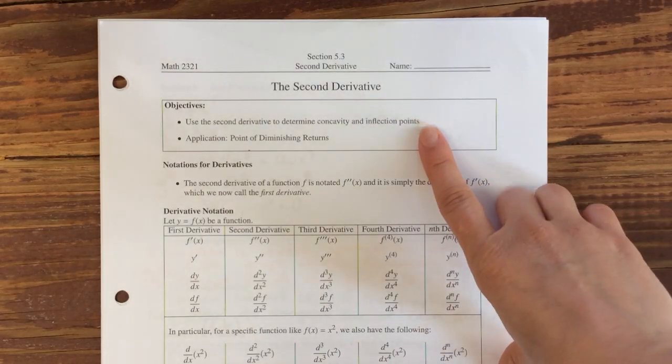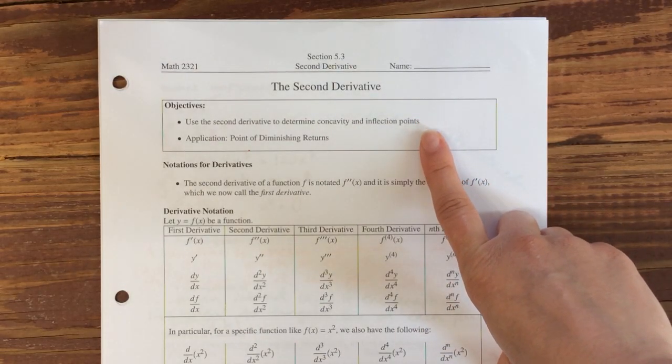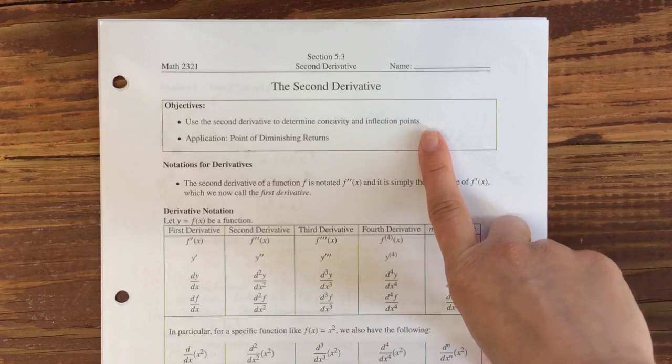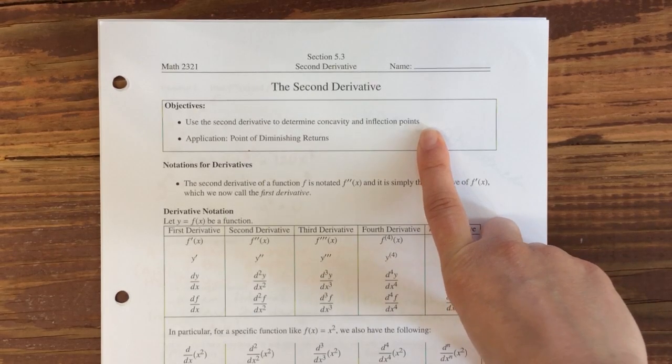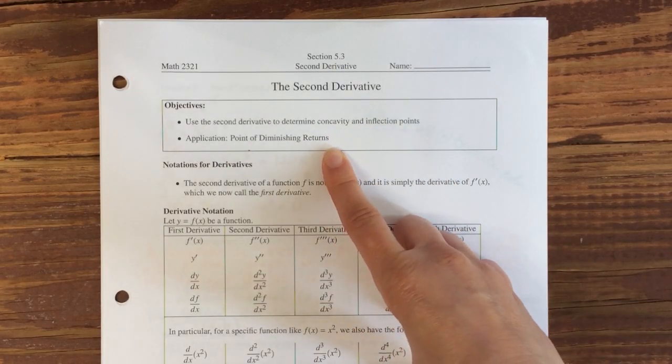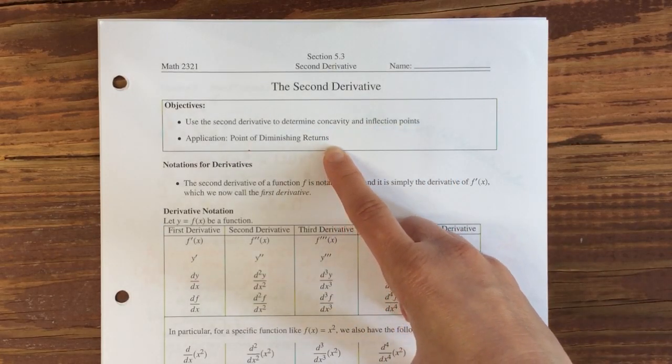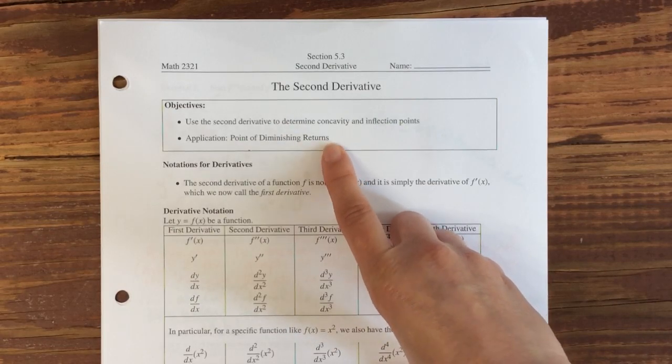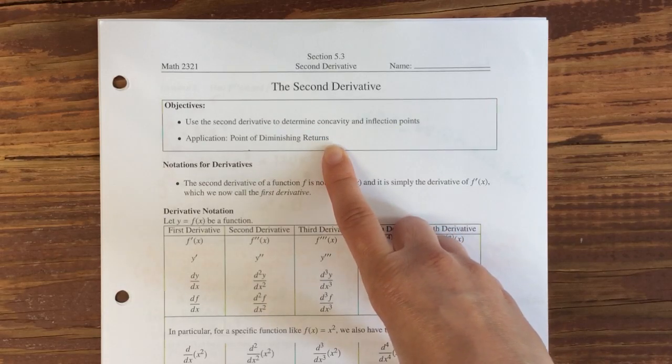So the objectives we have: use the second derivative to determine concavity and inflection points. Again, we'll talk more about that here in a few pages. And then we've got one application, the point of diminishing returns, which is really going to hone in and emphasize an idea that I want you all to really understand.